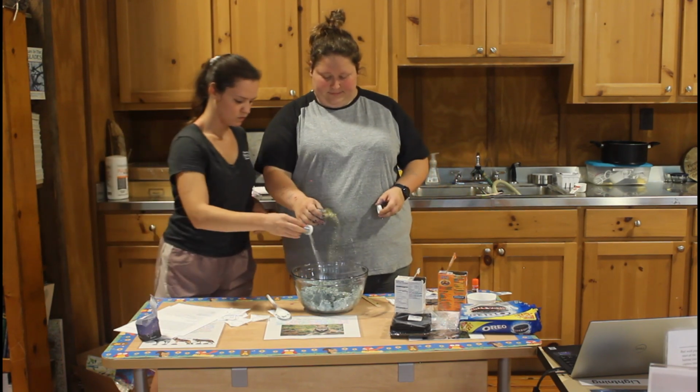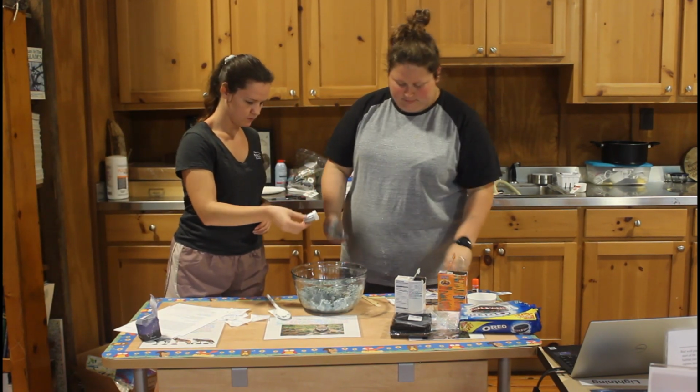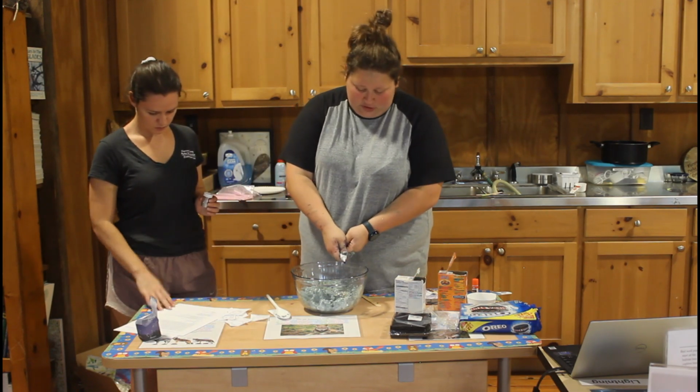More silver in there. We're going to use most of the black.